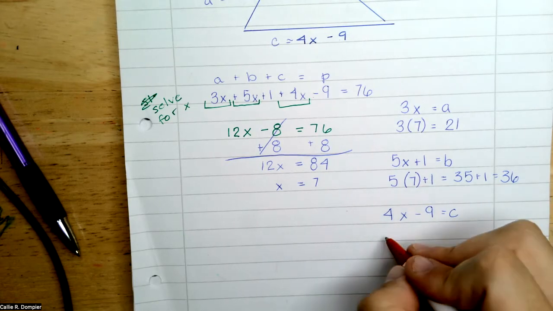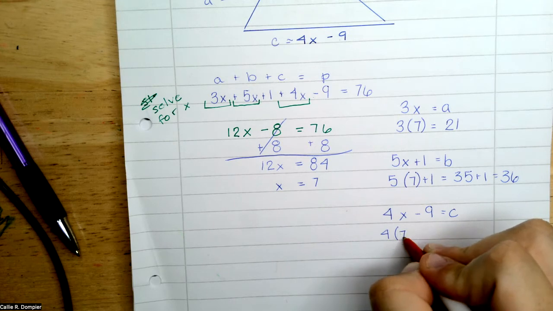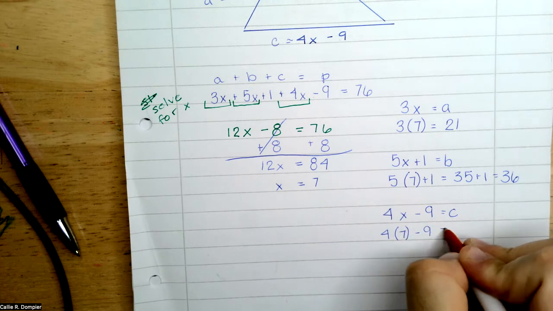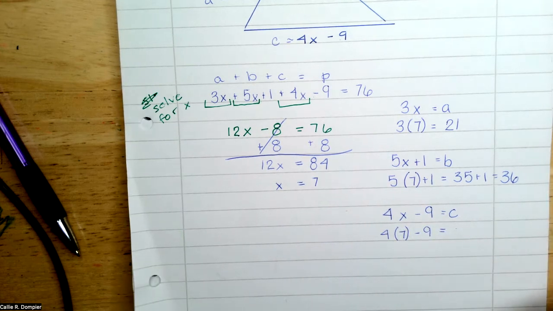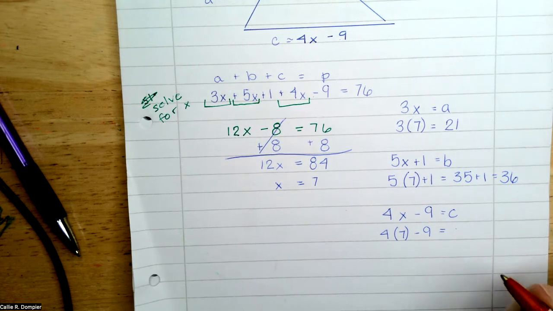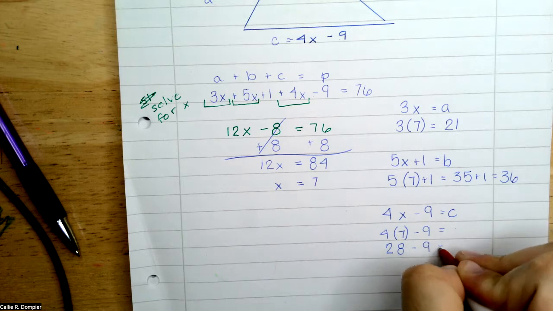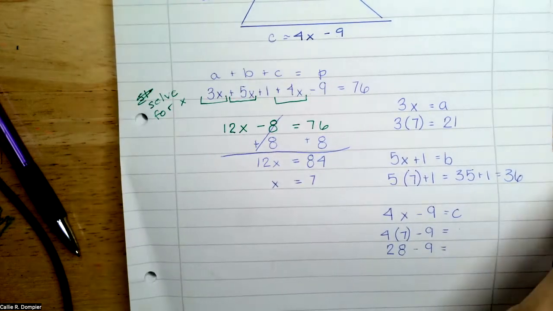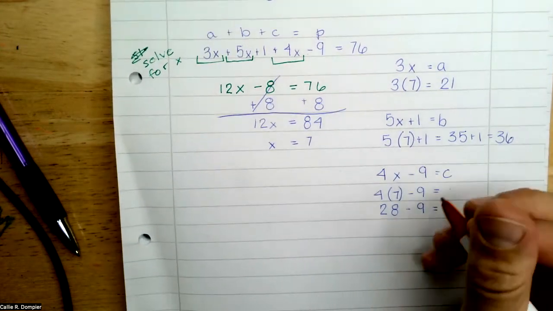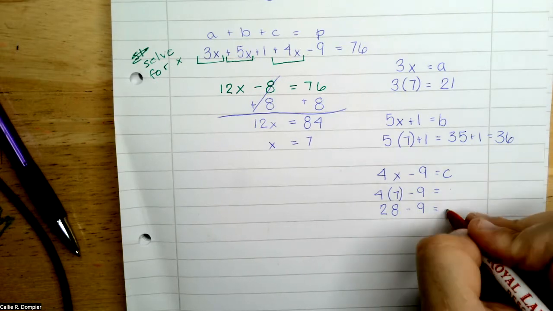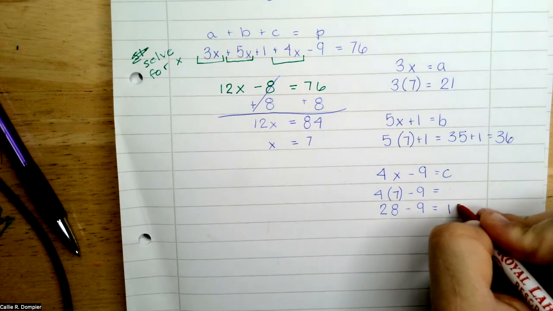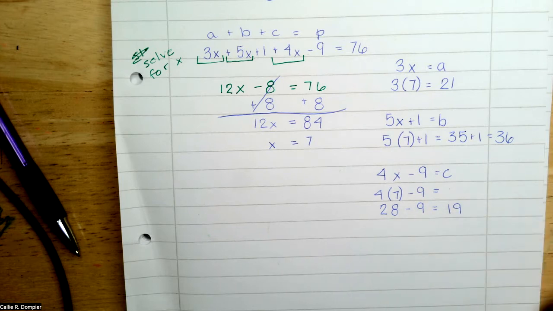That will be the value of side C, so that'll be 4 times 7 minus 9. 4 times 7 is 28. Minus 9 is 19.